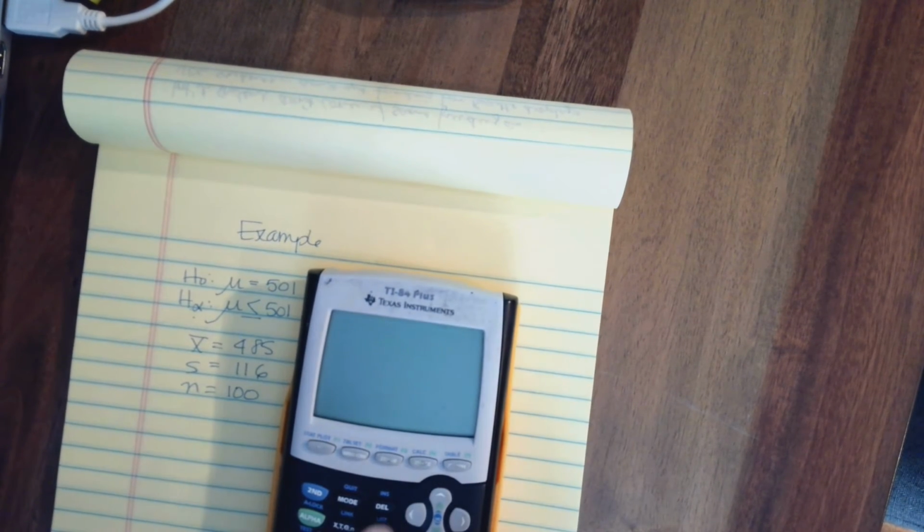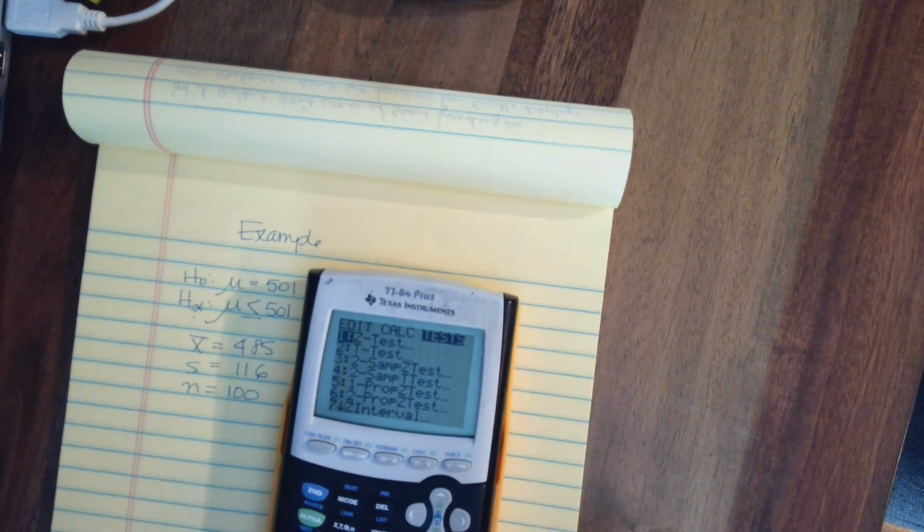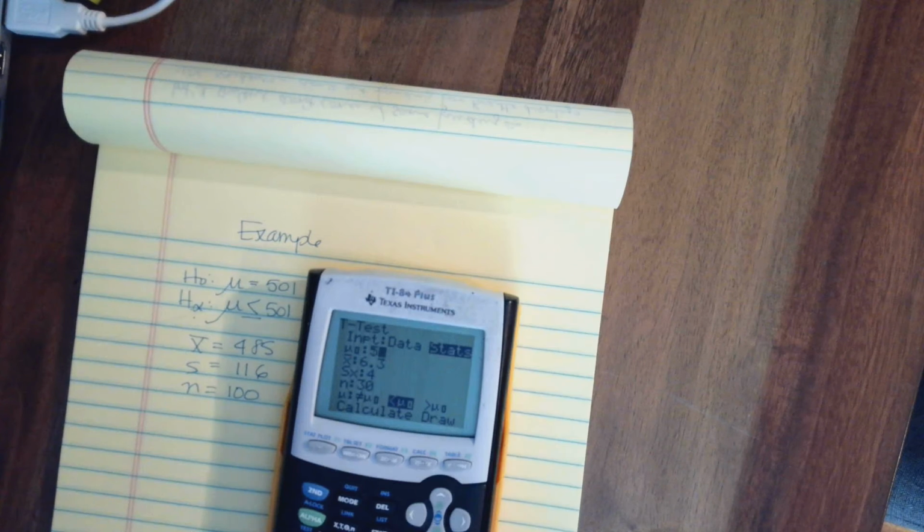And so I'm going to use my calculator here, and under the stat menu, scroll over to my test, and this is a t-test, so option number 2, and the assumed mean is 501. The sample mean that I got is 45, the sample standard deviation is 116, and the sample size was 100.